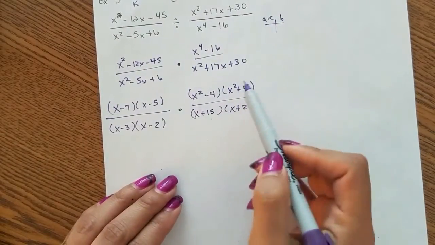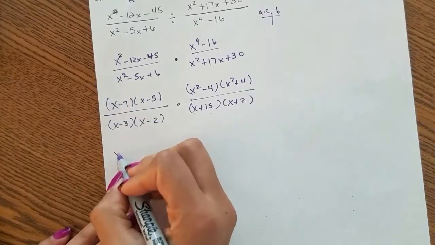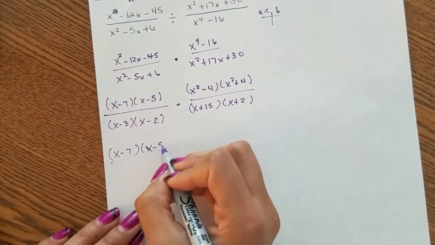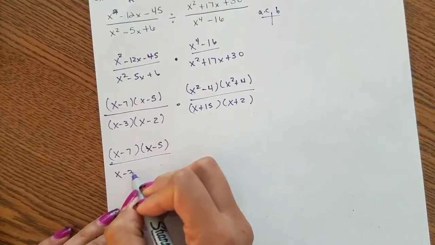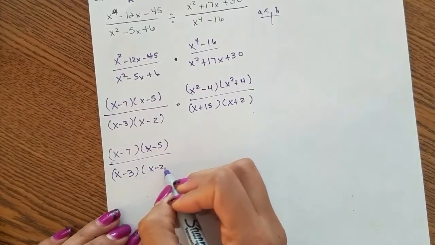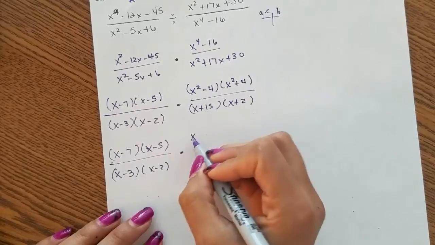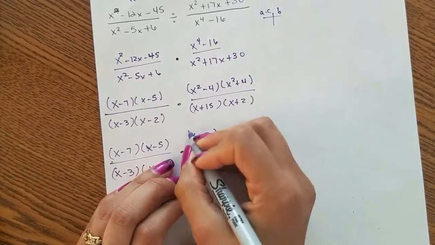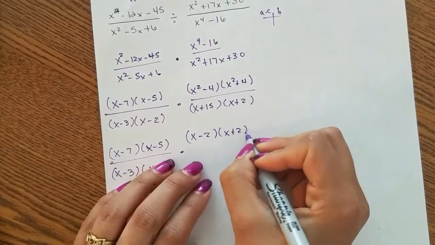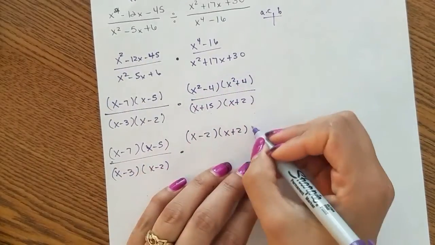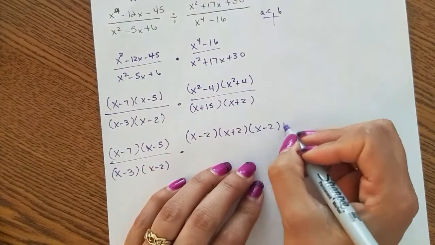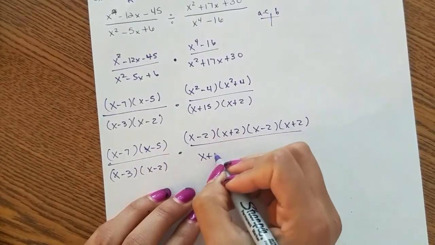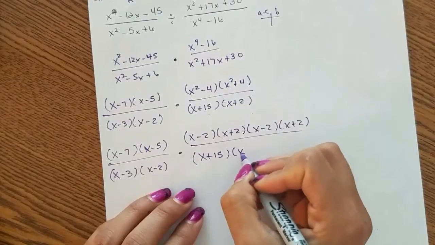Okay. This one we need to simplify one more time. X minus 7, x minus 5 here, x minus 3, x minus 2 times, this is going to be x minus 2, x plus 2, and then that's for this one here, and then I'm just going to repeat it for the second one, x minus 2, x plus 2, x plus 15, x plus 2.